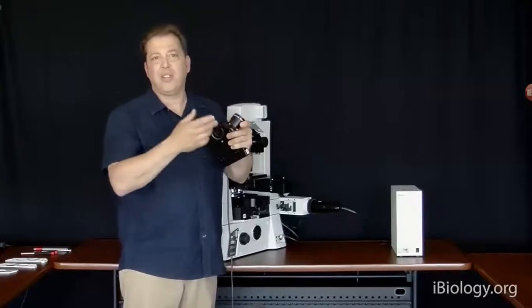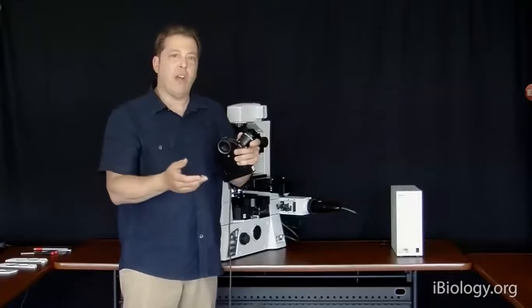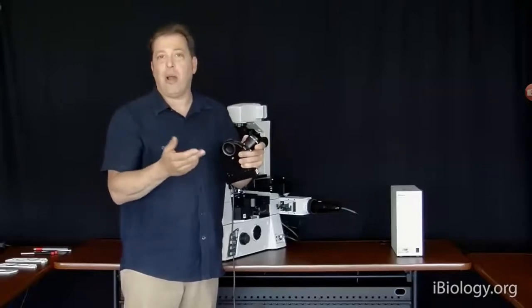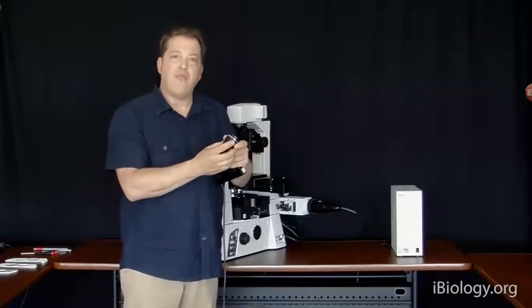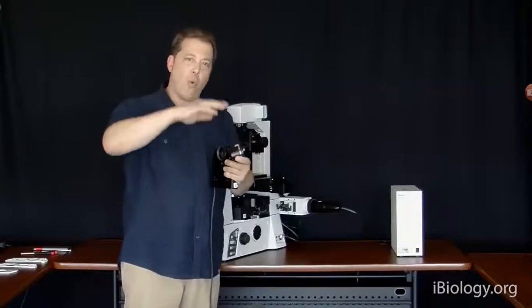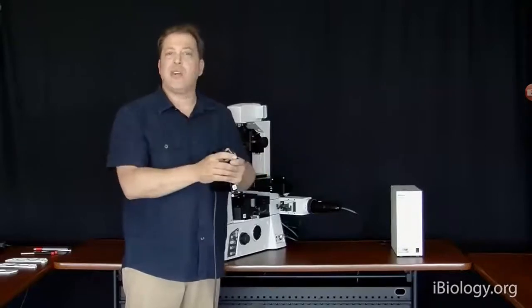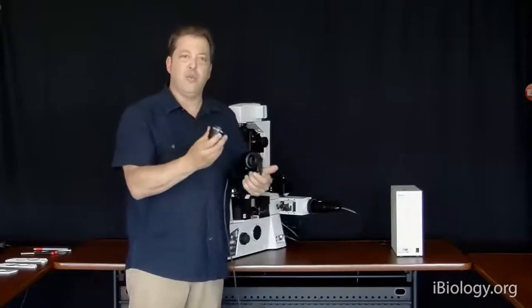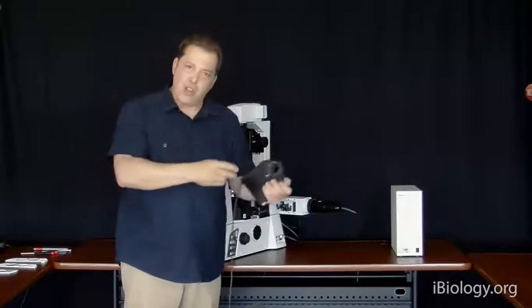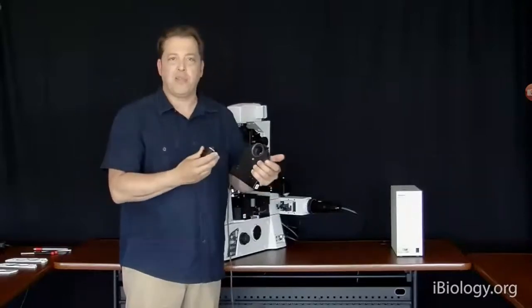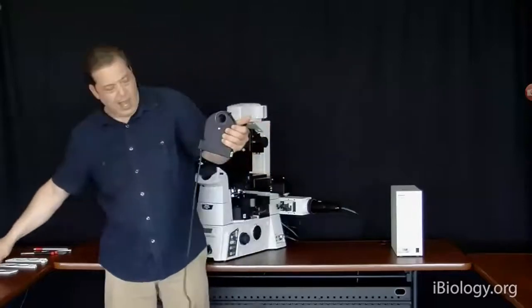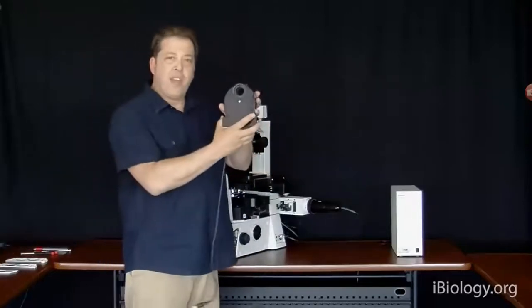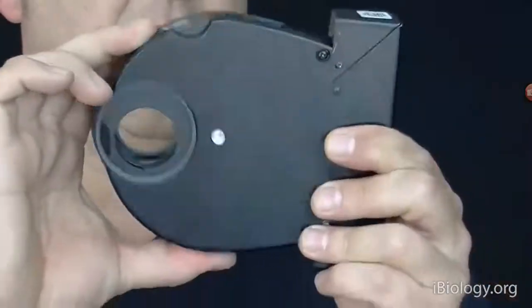We make condensing lenses that are high NA oil that actually have a numerical aperture up to about 1.4. We make a 0.85 dry, and basically all of these different options will trade off the working distance versus the resolution. This one gives you many inches of working distance, so you can manipulate the specimen, put large specimens on the microscope.